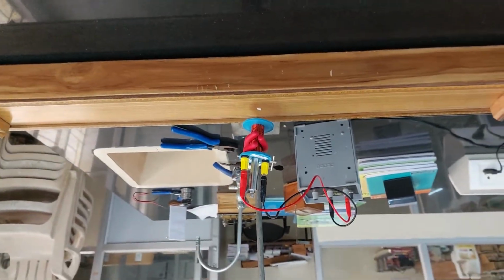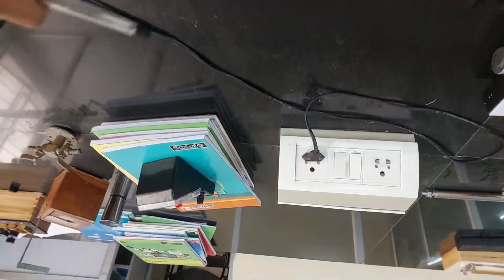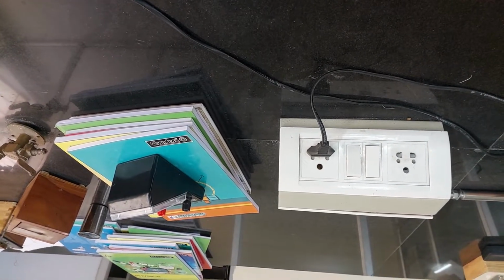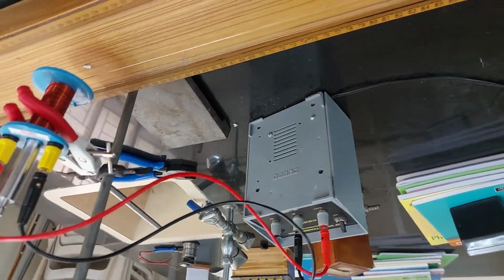So now what does it mean? You can see that this is the sonometer setup and this is the power supply, and here in India it is 220 volts and 50 hertz. So you have to find that the frequency of AC is 50 hertz.